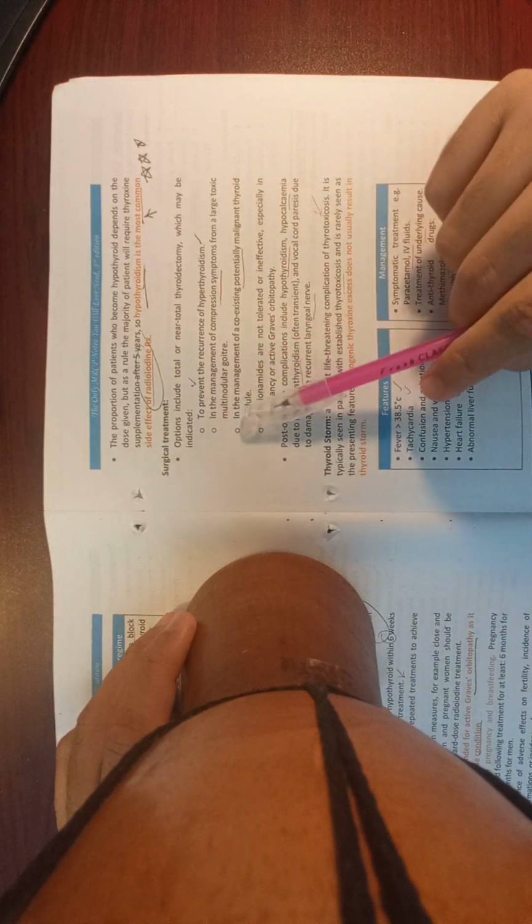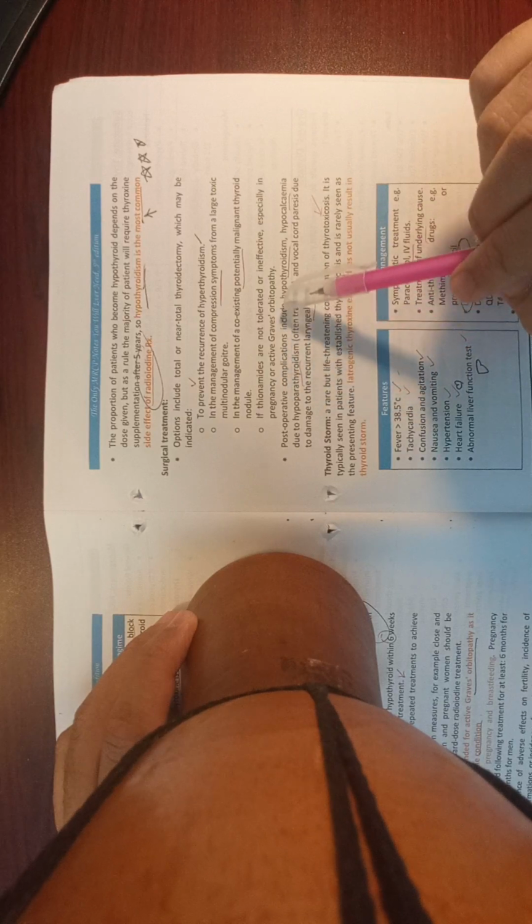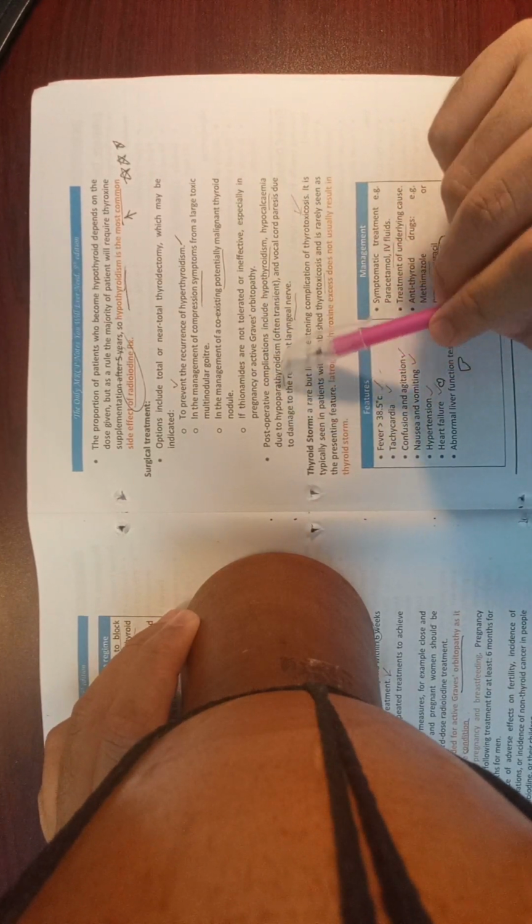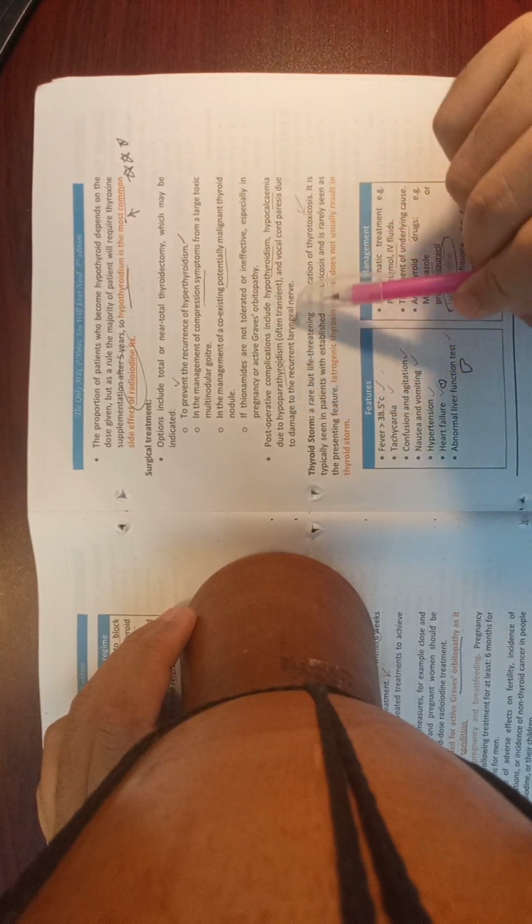And for surgical treatment, options include total or near total thyroidectomy, which may be indicated to prevent the recurrence of hyperthyroidism, in the management of compression symptoms from a large toxic multinodular goiter, in the management of a coexisting potentially malignant thyroid nodule, or if thionamides are not tolerated or ineffective, especially in pregnancy or active Graves' orbitopathy. Post-operative complications include hypothyroidism, hypocalcemia due to hypoparathyroidism as well, and vocal cord paresis due to damage to the recurrent laryngeal nerve.